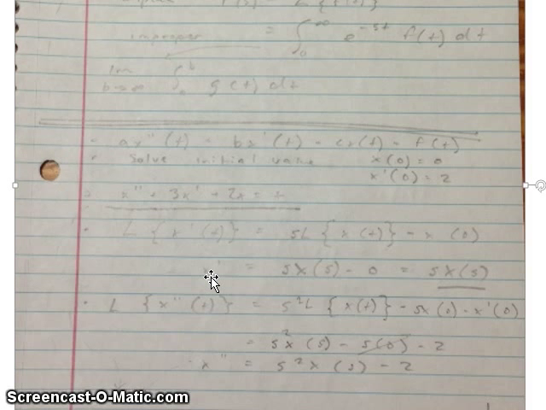So we solve out just plugging into our formulas here, and by doing this, we get s times Laplace x of t minus x of 0, this initial condition 0, so s times x of s minus 0. So x prime is just this s x of s, and this will make a little more sense as we continue going on.